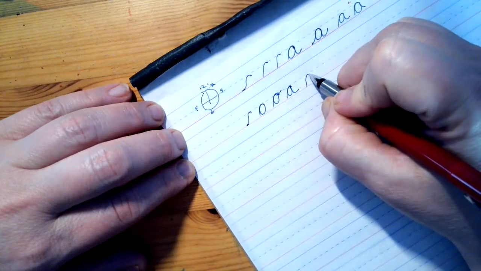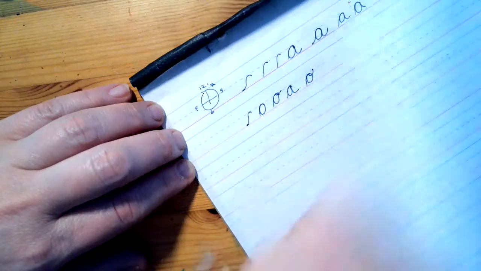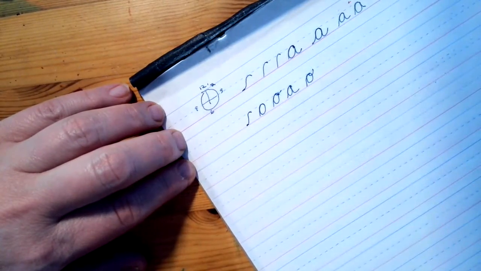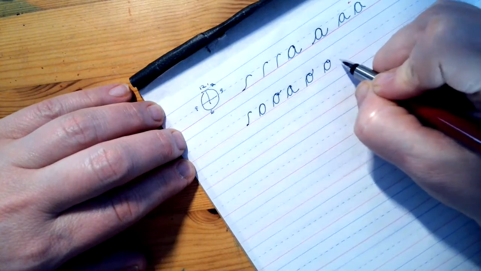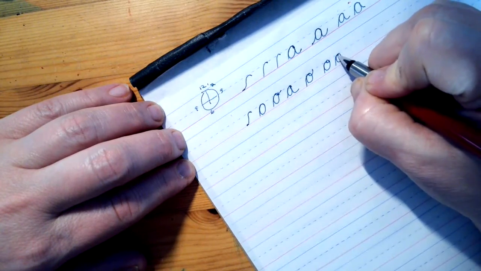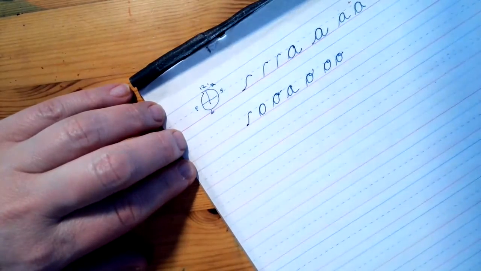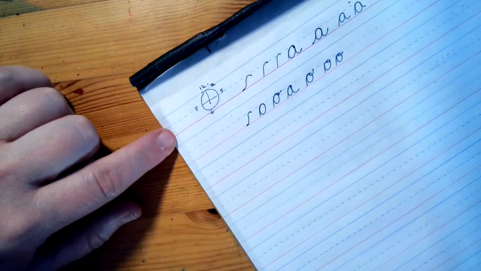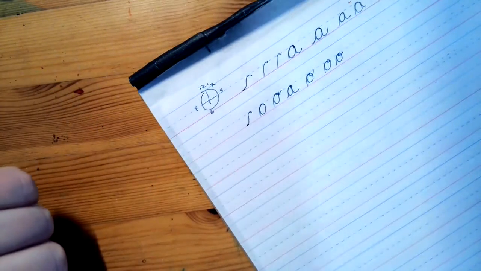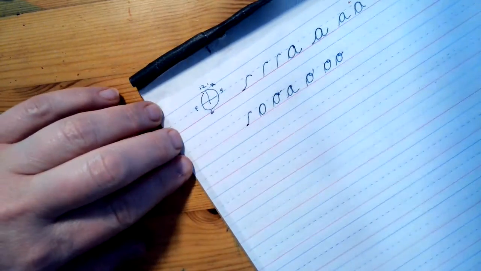So then we would do a whole row of O's, and we make a little loop-de-loop. I call that the Superman loop-de-loop, but you can call it whatever you like. Then you would circle the one that you like the most. Which one's the best? And then from here, we would add a couple other letters so that we could make some words.